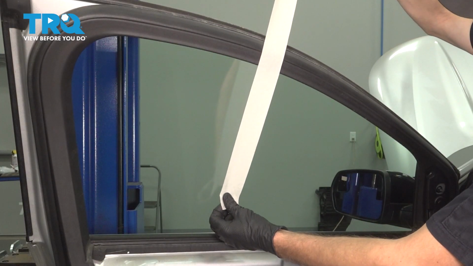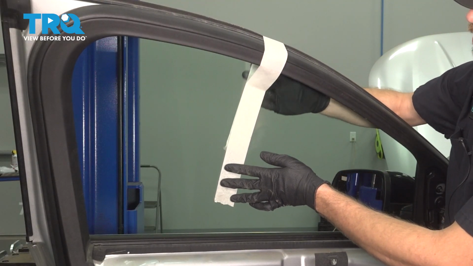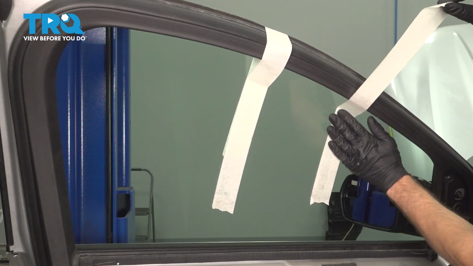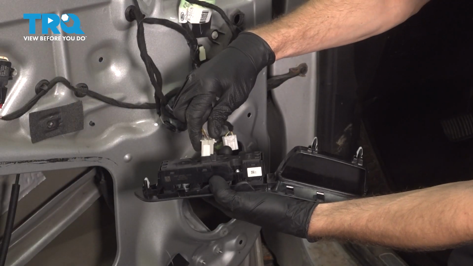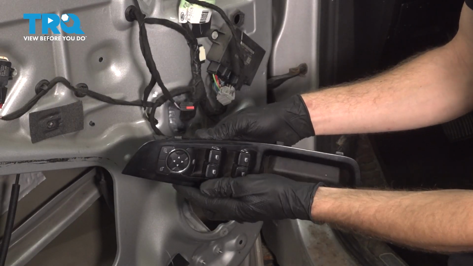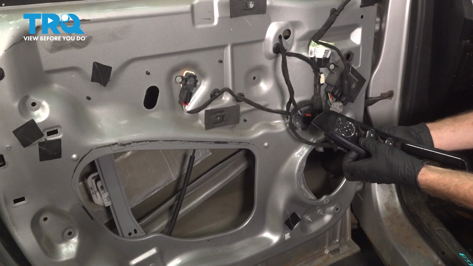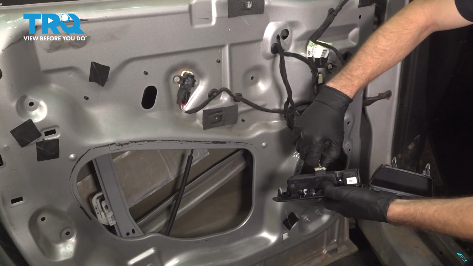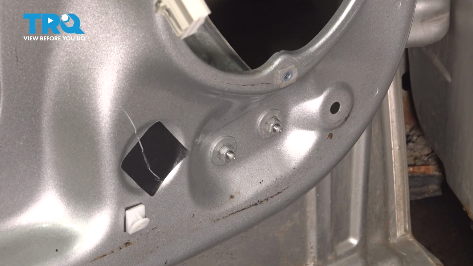Now I'm going to use a couple pieces of masking tape on the window to just hold that up while I do my work. That way it won't fall. You can plug the switches back in and we can roll the window regulator down just to about the middle position. And unplug your switches. We can remove the three 10mm bolts from the bottom of the regulator.